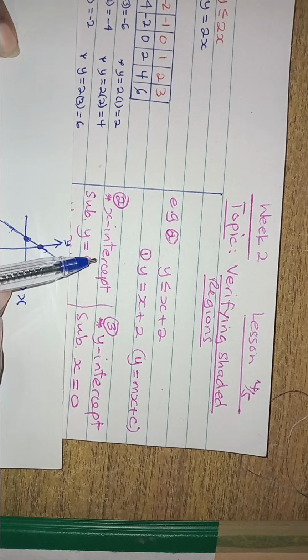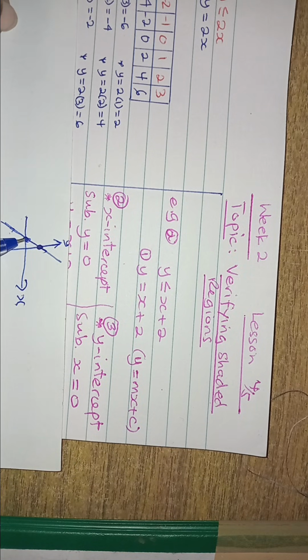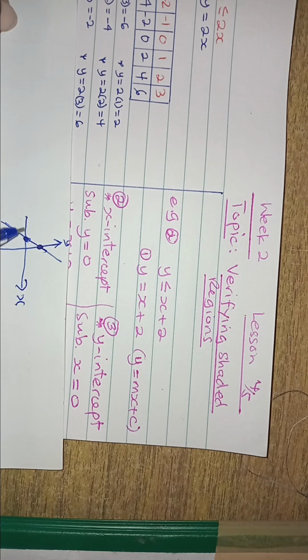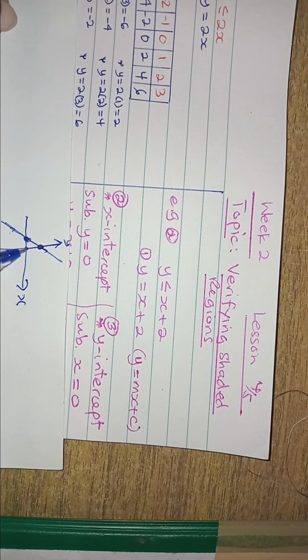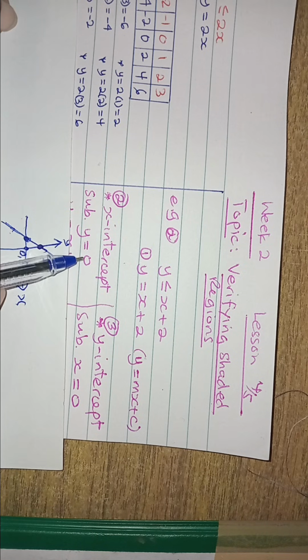So how do we find the x-intercept? The x-axis cuts the y at 0, so y must be 0 in order to find the x-intercept.